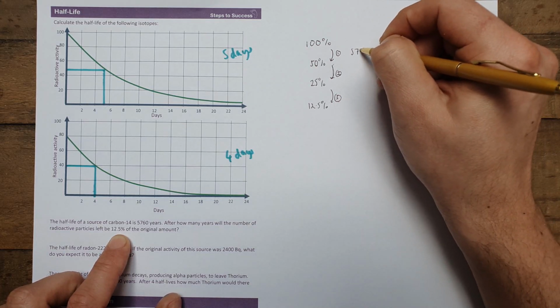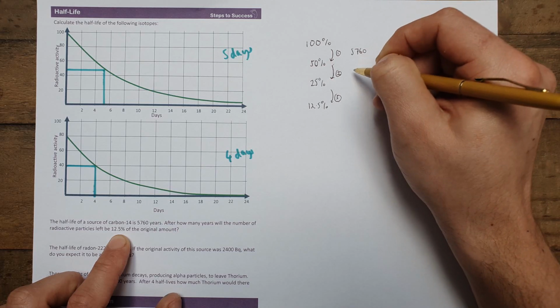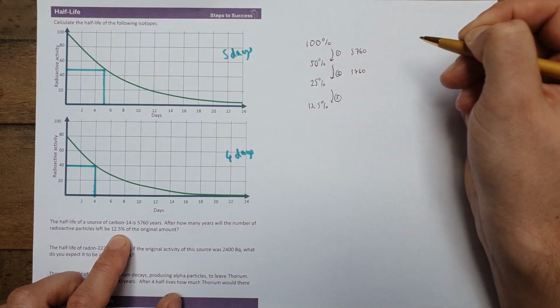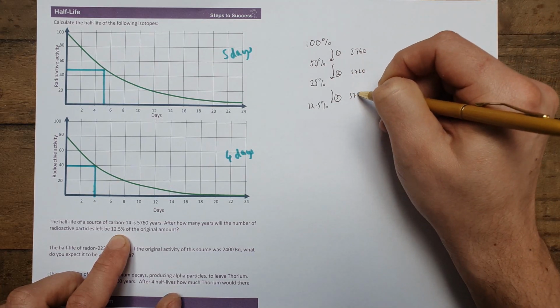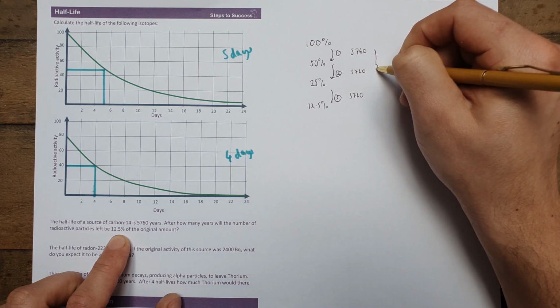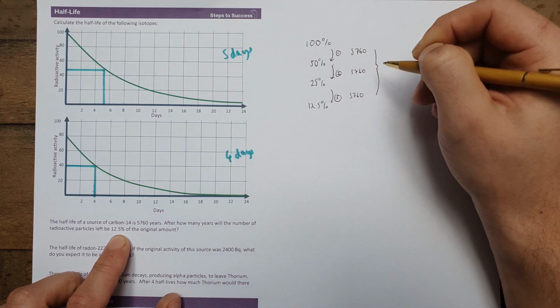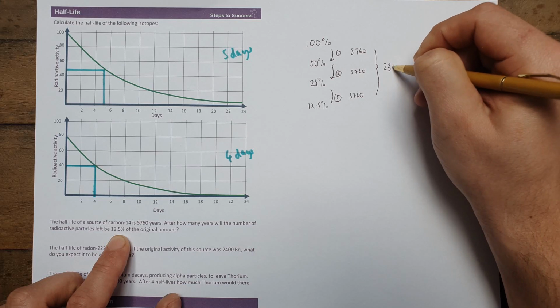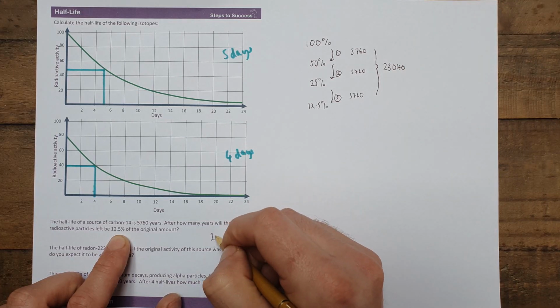So if one half-life takes 5,760 years, the next one taking 5,760 years, and the third one taking 5,760 years, the total of these 3 numbers will be the time it takes, which is 23,040 years.